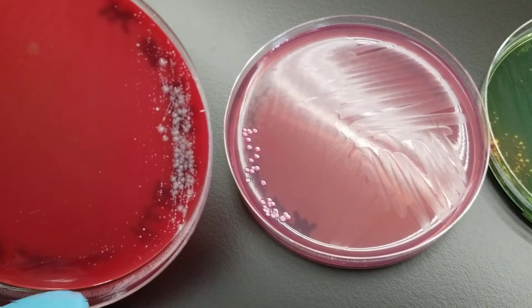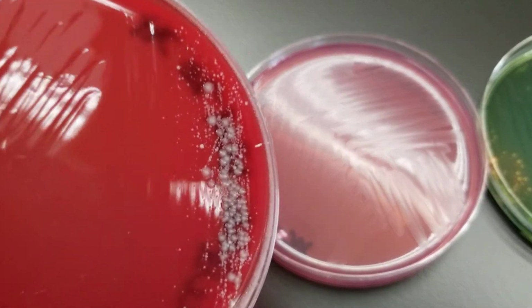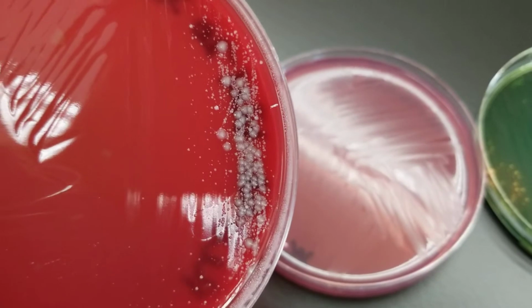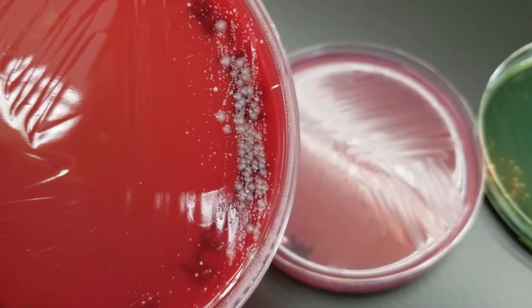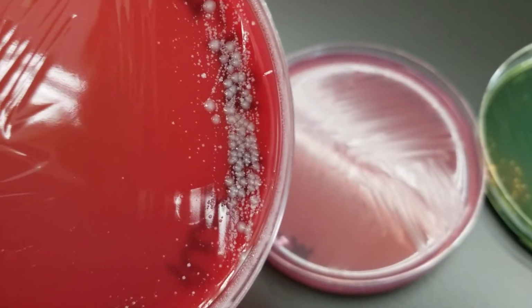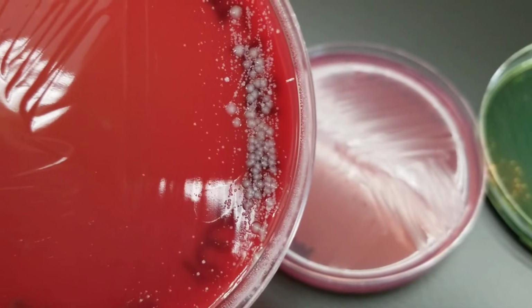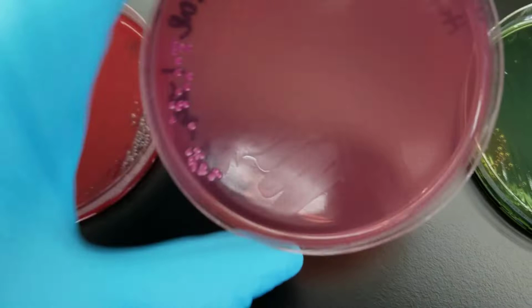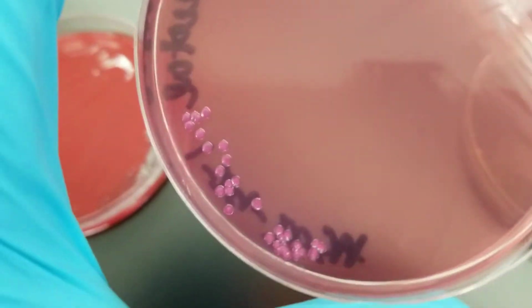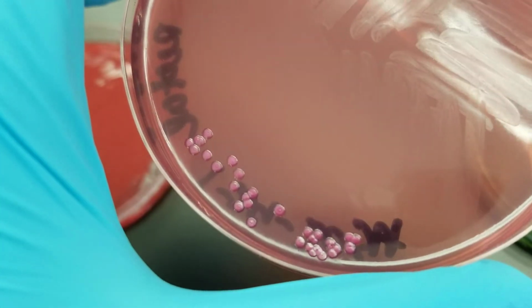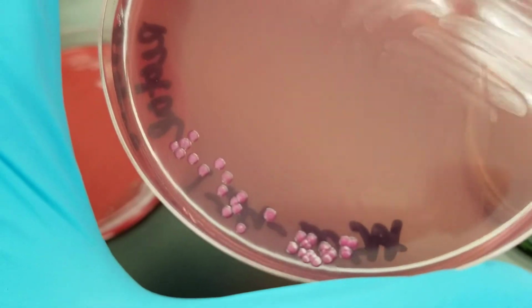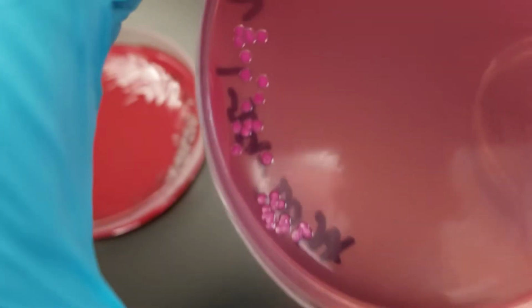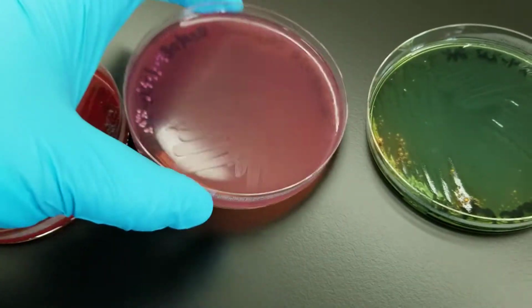We have growth of probably some strep on there, maybe from skin. You know, it's very hard to collect this on yourself. It could also be enterococcus on there. We have growth on the MacConkey, and that means that this is a GNR. Okay, this looks like E. coli, and it is a lactose fermenter, sorry. And that also matches the Hektoen enteric agar.